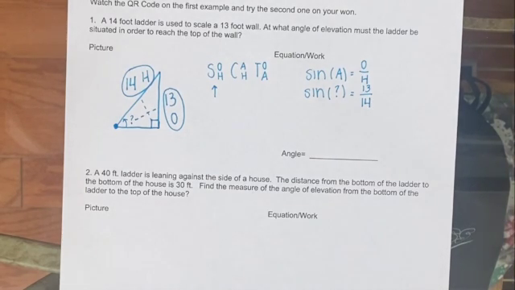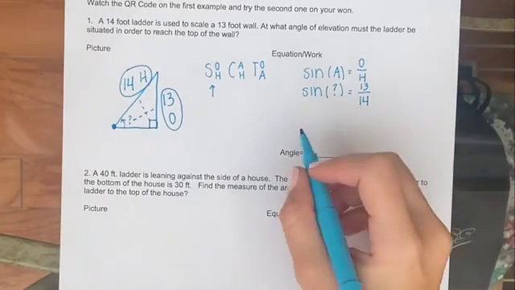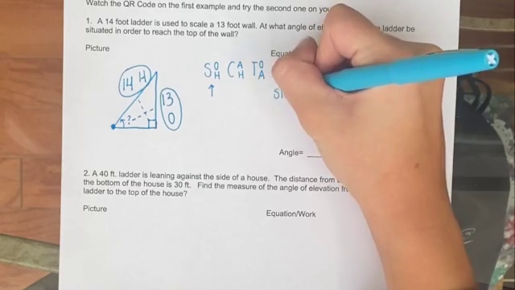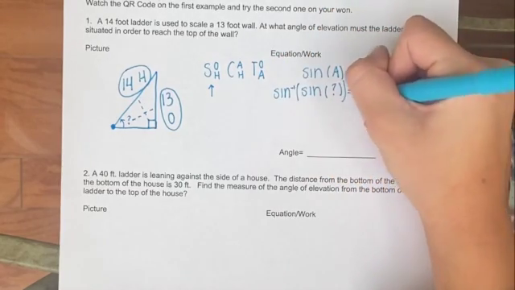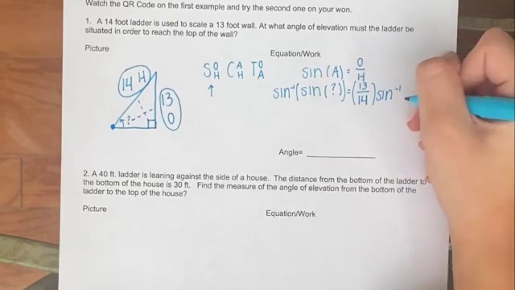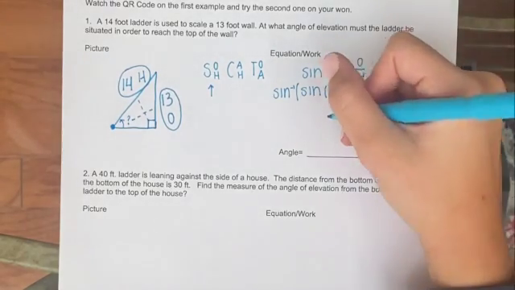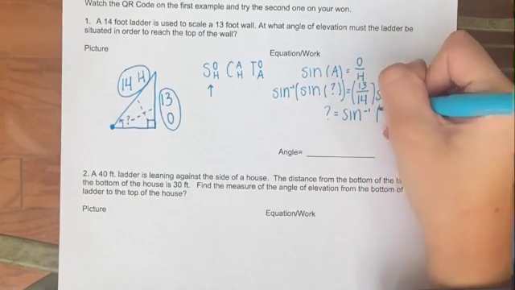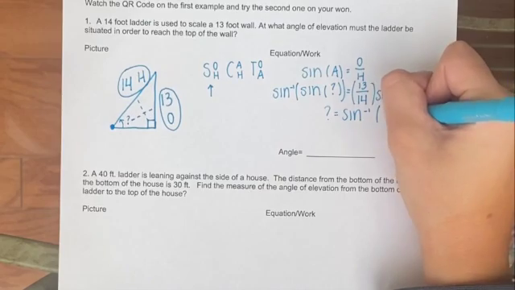So this is the new part that we need to learn, but the inverse function of sine is going to be taking the inverse sine of both sides of our equation. And how do we do that? This is really written as question mark equals the inverse sine of 13 over 14.